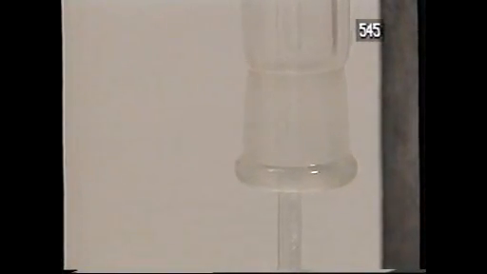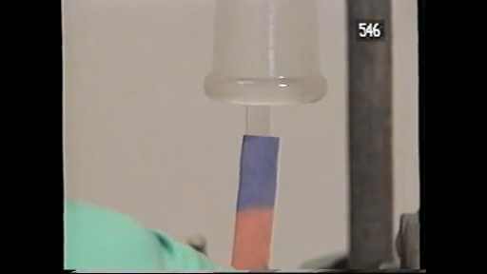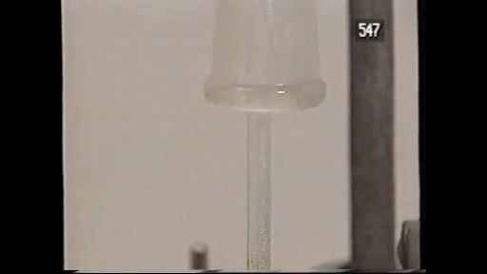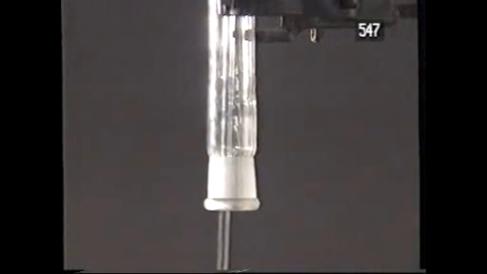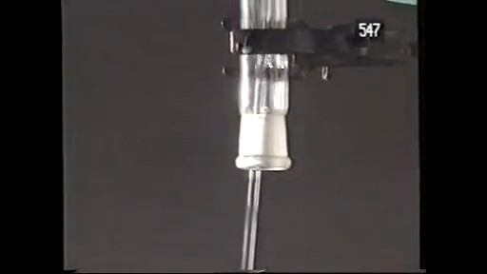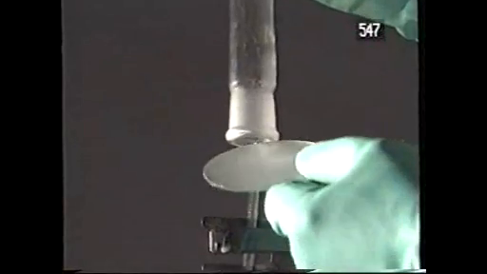Let's go back to where the ammonia is being collected. I put a piece of red litmus paper at the mouth of the tube. It instantly turns blue. Ammonia is an alkaline gas. Ammonia is less dense than air. It pushes the air downwards out of the tube. I'll just put a cover on the tube and take it away.